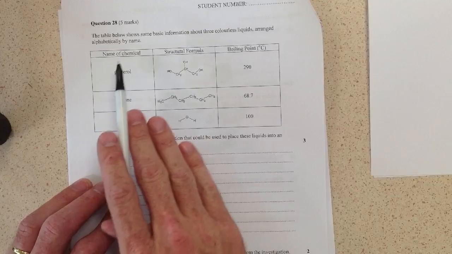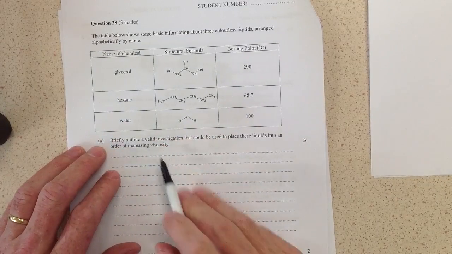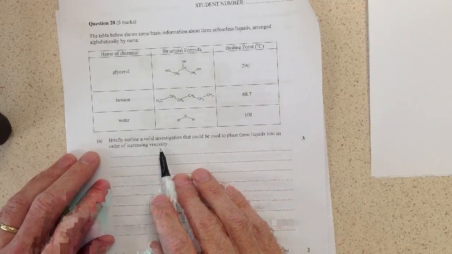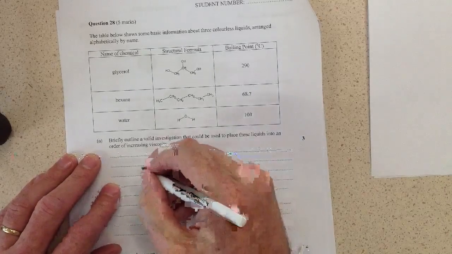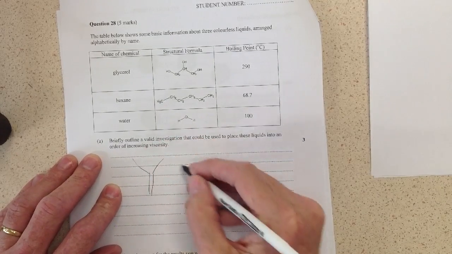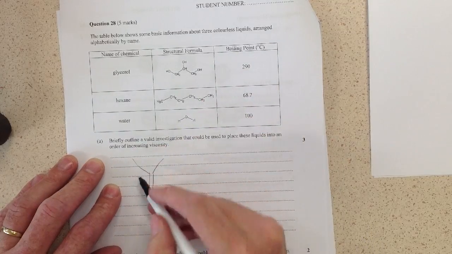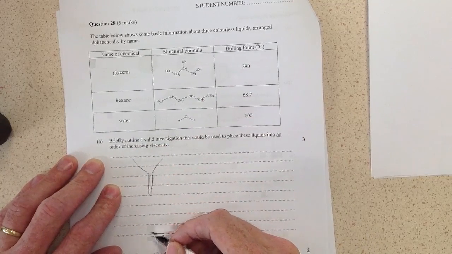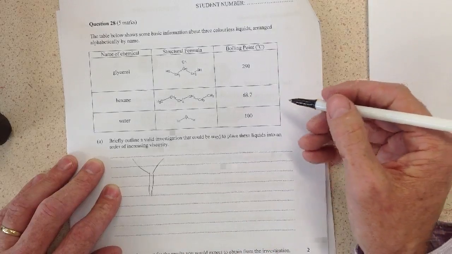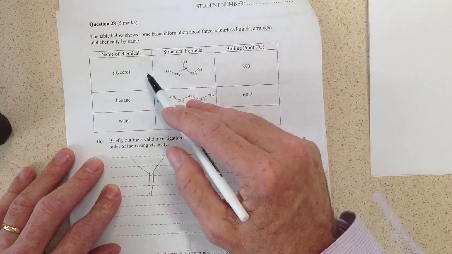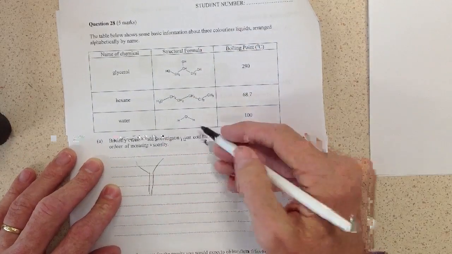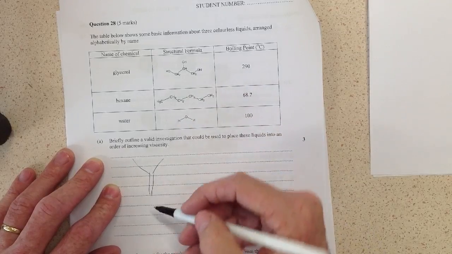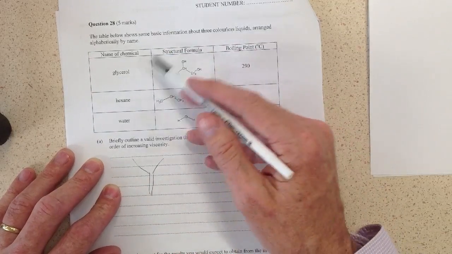Three colourless liquids arranged alphabetically by name. We've got glycerol, hexane and water. Briefly outline a valid investigation that could be used to place these liquids into an order of increasing viscosity. So, I'm not going to write out the whole thing, but what you could do is get a funnel, pour identical volumes of each of those into the funnel and time how long it takes for them to go through. So in regards to this, the glycerol is the most viscous, then the water, then the hexane. So the glycerol will take the longest to go through, the water the next, and the hexane the last. And I just know that because I know the actual substances.